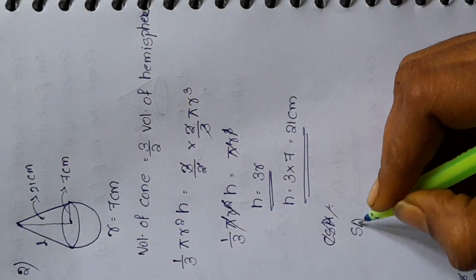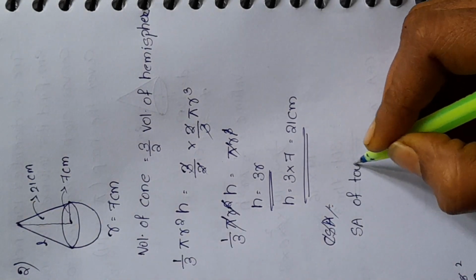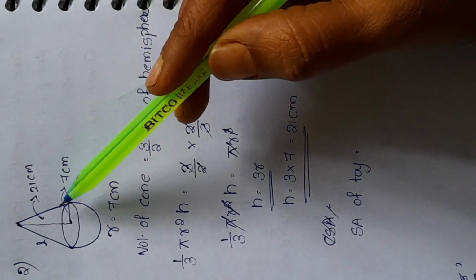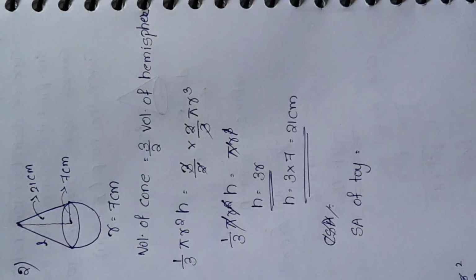Now we should find the surface area of the toy. The surface area of the toy is found by adding the surface area of the cone plus the curved surface area of the hemisphere.